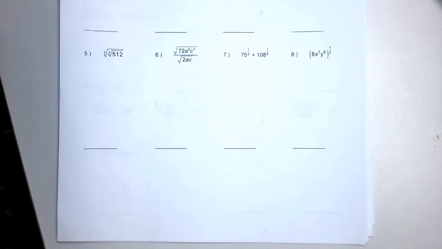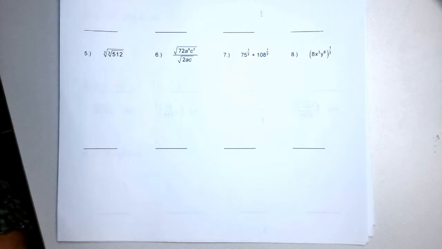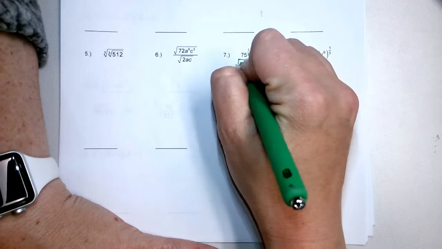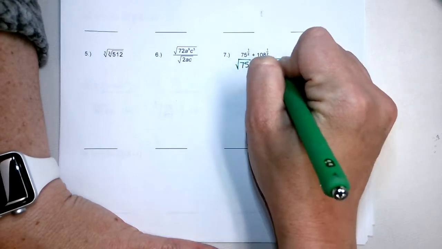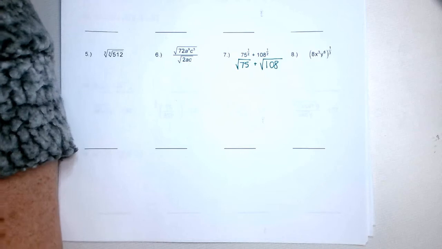Okay, so how can I rewrite this? What does to the 1/2 power mean? Well, the 1 doesn't change anything. What about the 2 on the bottom? It's a square root.